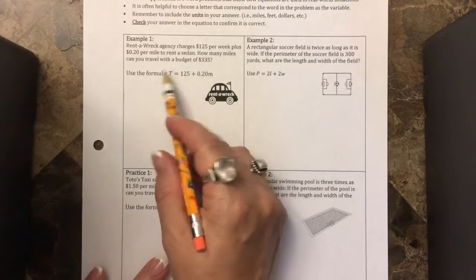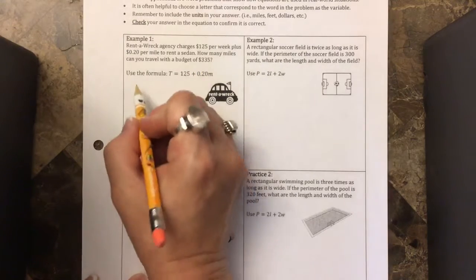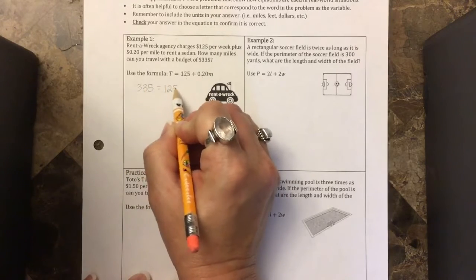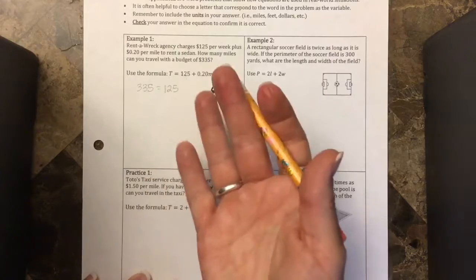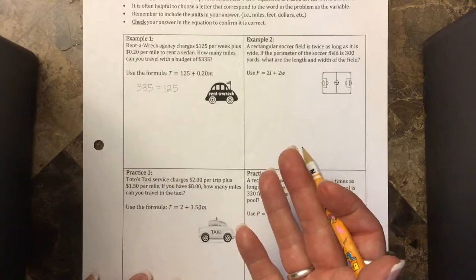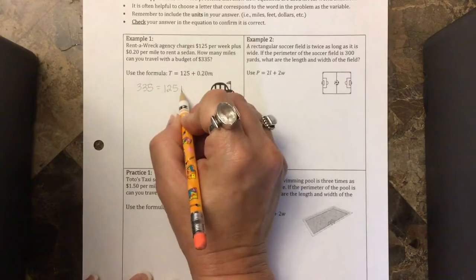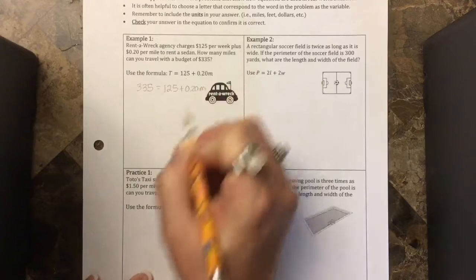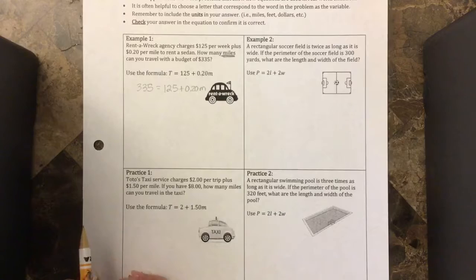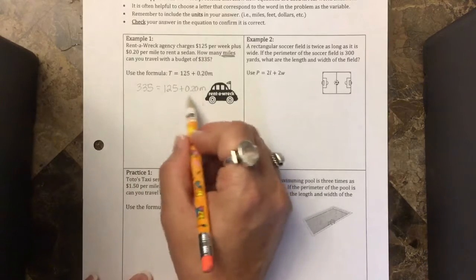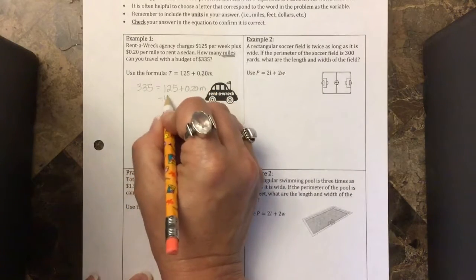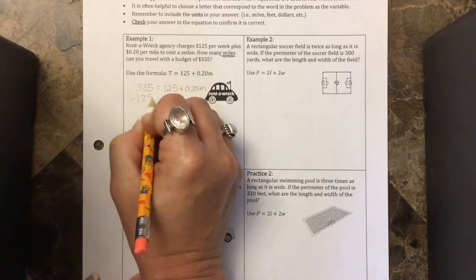Okay, so the total amount that this person has is $335. So that's $335 is equal to the first $125 that you spend just to have the car. If you don't even drive it off the lot, but you have the key for the week in your pocket, then you're paying $125, period, plus 20 cents per mile. The question is, how many miles can you travel on this budget? Well, the first thing I need to do, pretend that this were an X. If this were an X, what would we do? We'd get rid of the 125 first. So we subtract 125 from both sides.